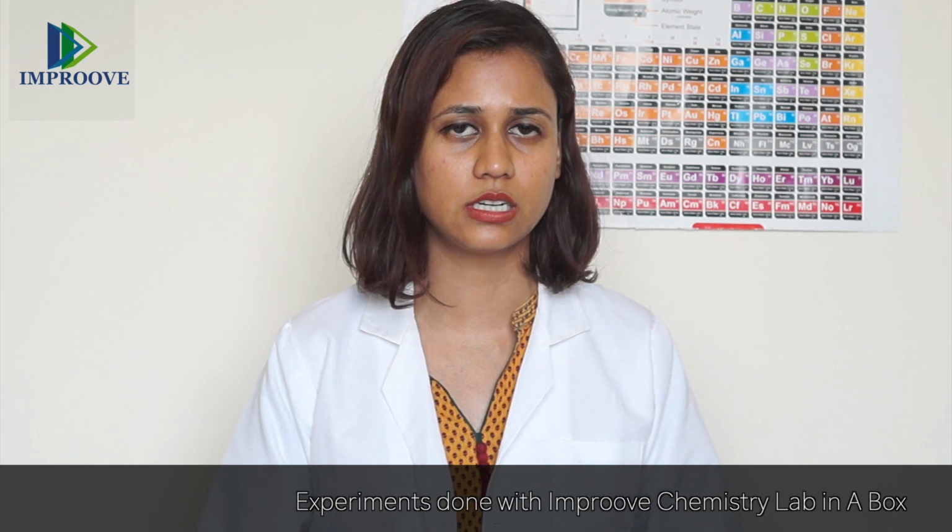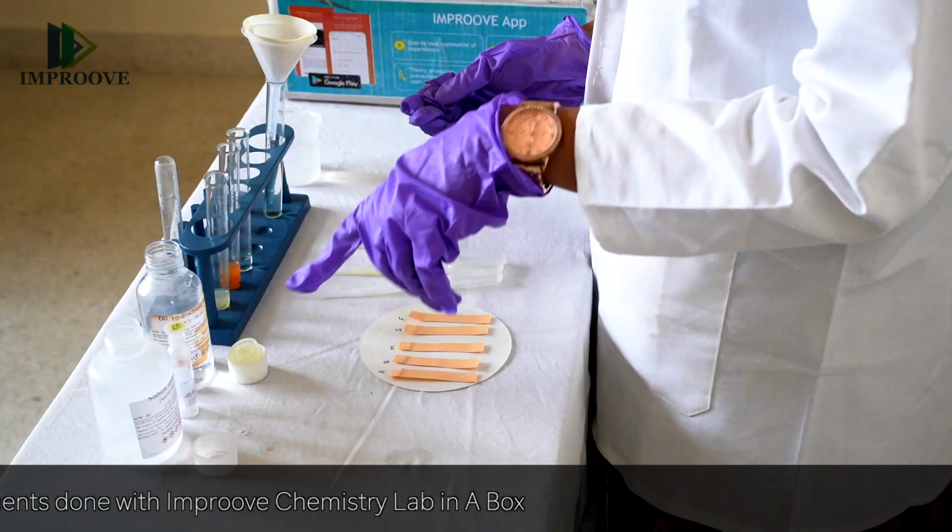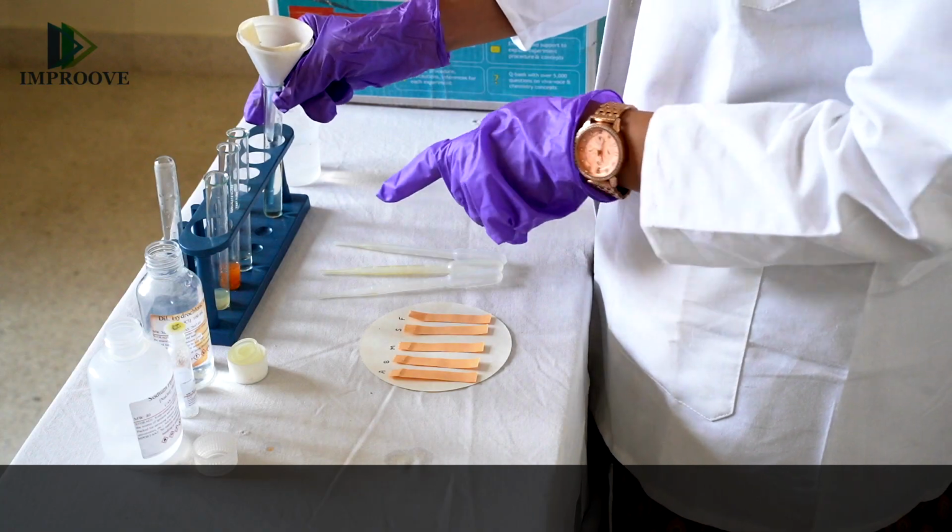For that, you can either consider the juices that you get in the market, or you can consider tomato or lemon juice like we have considered here. And also you will need to test a muddy solution. For that, you can just take some mud, dissolve it in water, allow the sediments to settle down, and then filter them so that you can get a clear solution here.